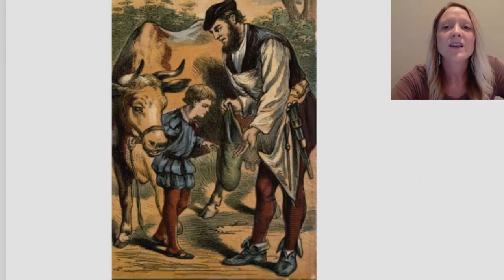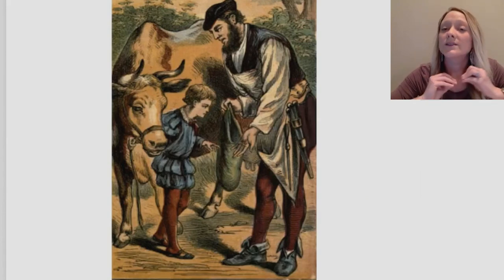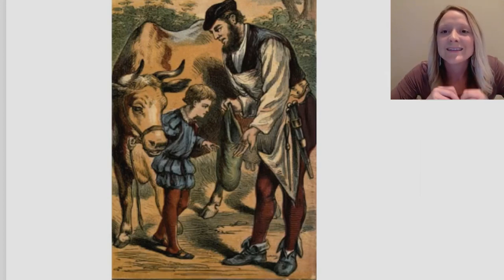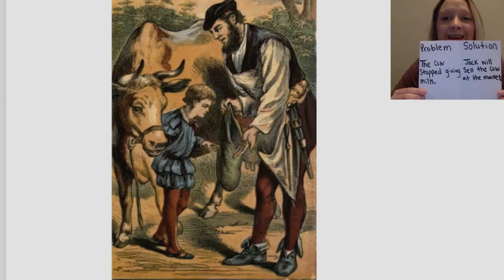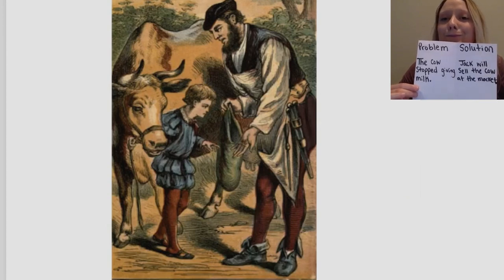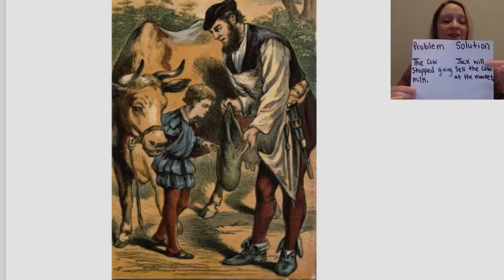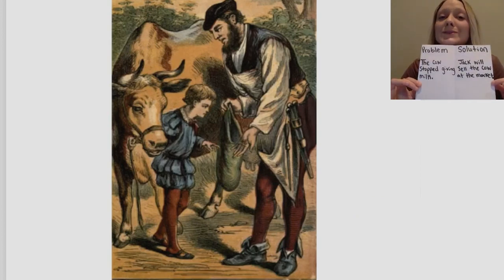Now let's do some more thinking out loud about our characters, because that was our focus, right, boys and girls? And the problem they had, right? Now, how did they plan to solve or fix this problem? Let's go back to our chart. Go ahead and grab yours, boys and girls. Now, let's think out loud about how the characters plan to solve the problem. Yeah, that's right, boys and girls. We recorded it, didn't we? Jack will sell the cow at the market. So that was their plan, wasn't it, boys and girls?